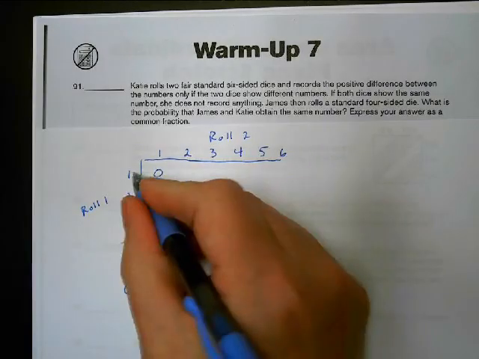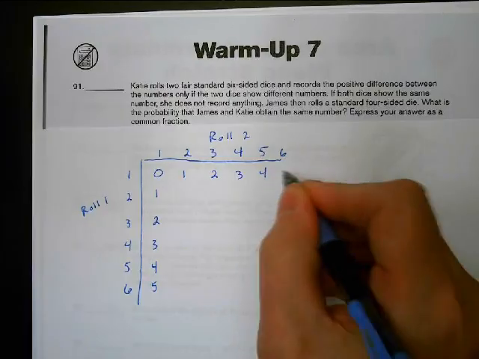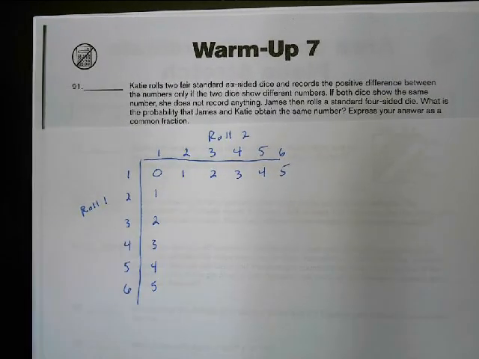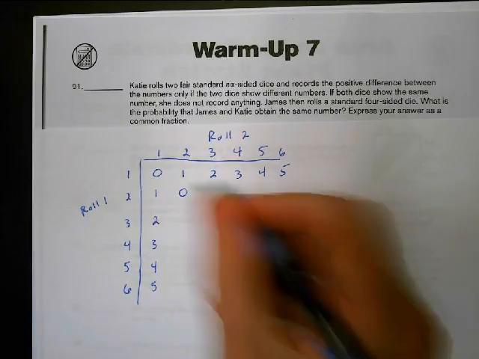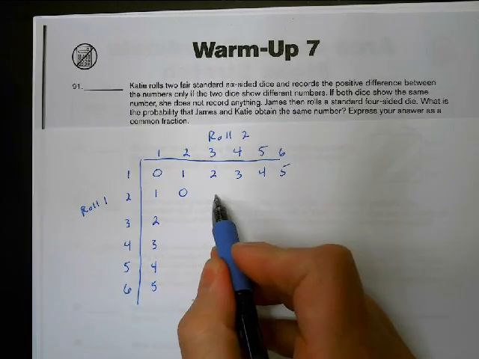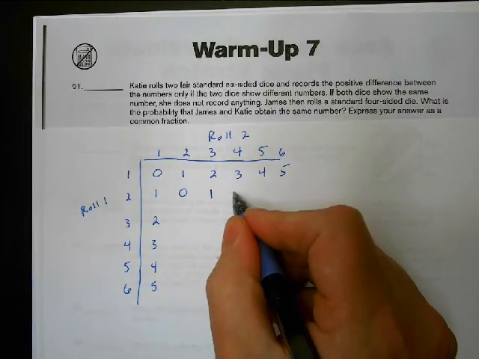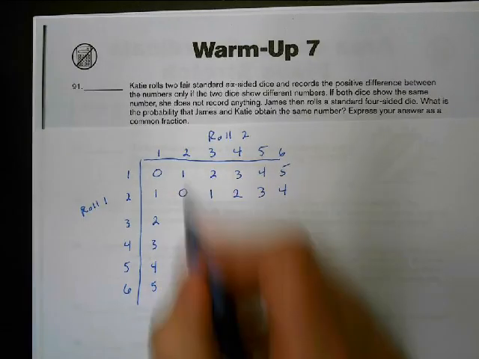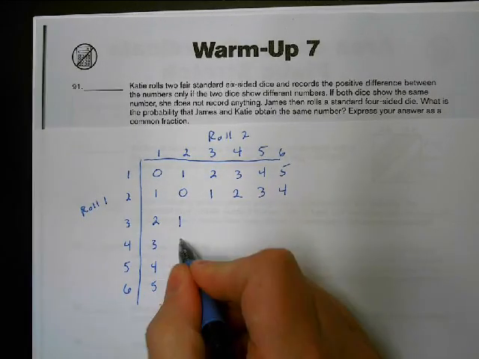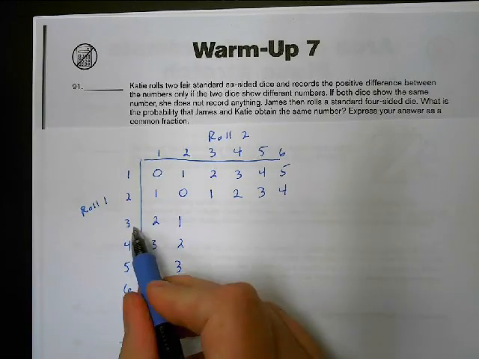If I go the other direction, a 1 and a 2 is a difference of 1, then 2, then 3, then 4, then 5. We're just doing the difference between the rolls. If she rolls a 2, then she rolls a 2, that's no difference at all. A 2, then a 3 makes a difference of 1. A 2, then a 4 makes a difference of 2, then 3, then 4. Going the other way, it's 1, 2, 3, 4. You'll start to see the pattern.